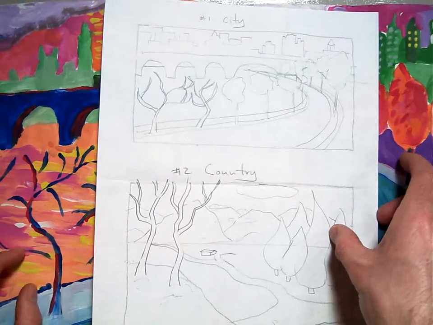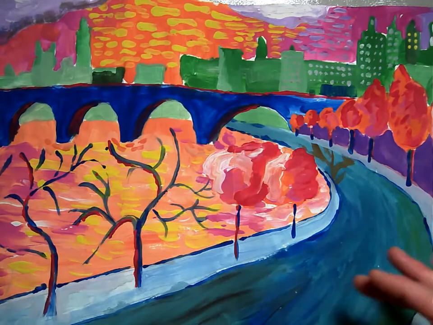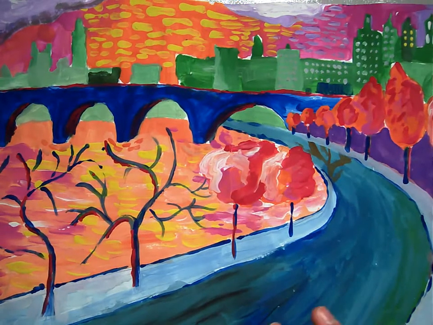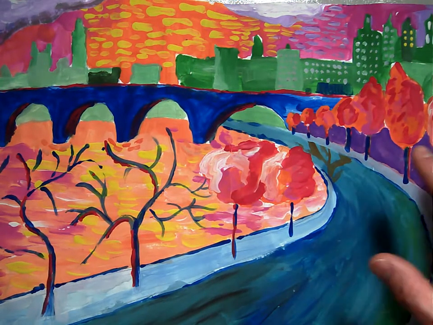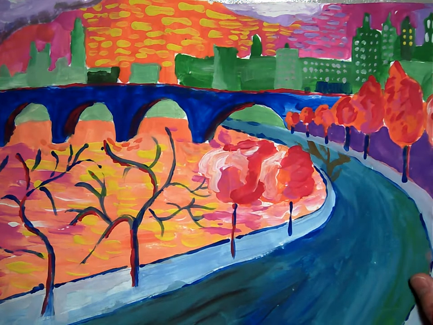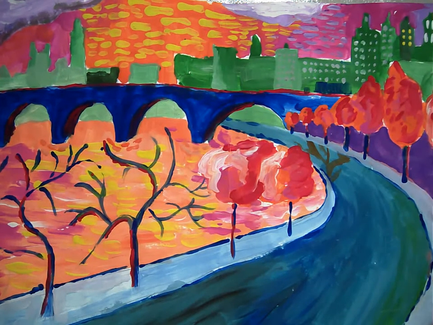This is my painting that's only half finished, and is an example of what we will be doing with Fauvism, as I explain later in the PowerPoint. But we're going to be making the landscape drawings today.